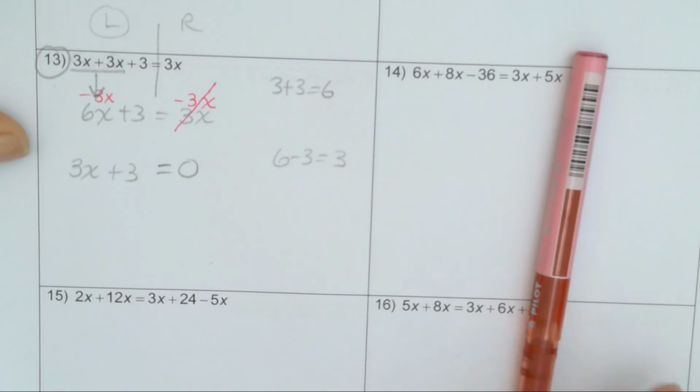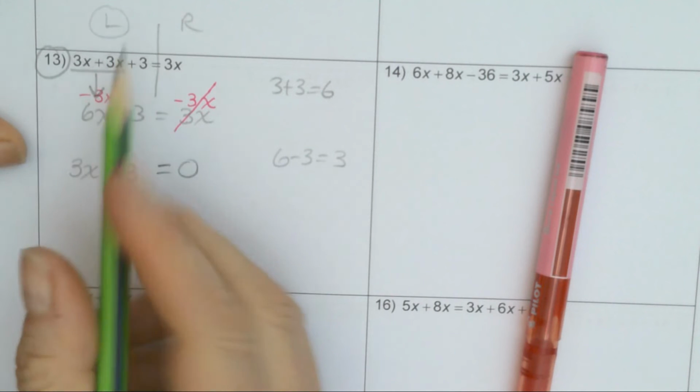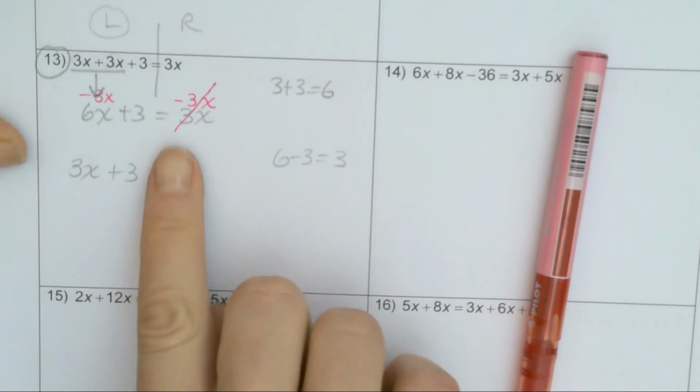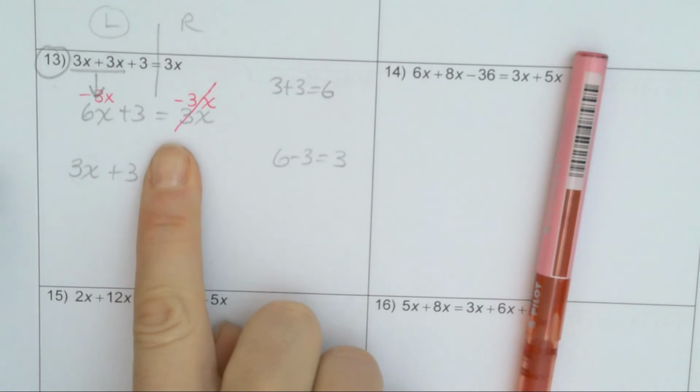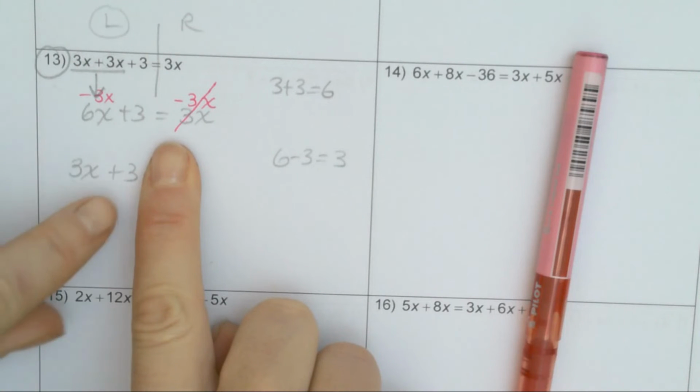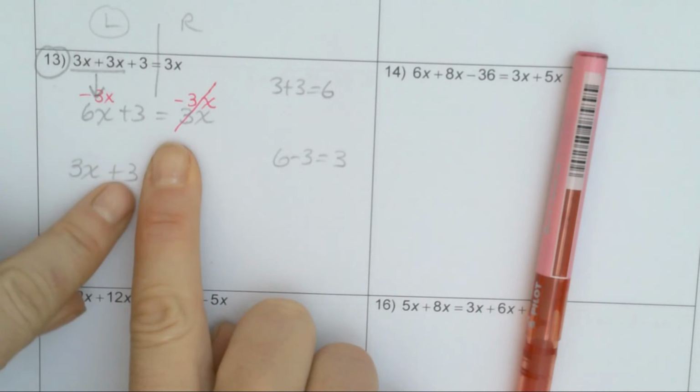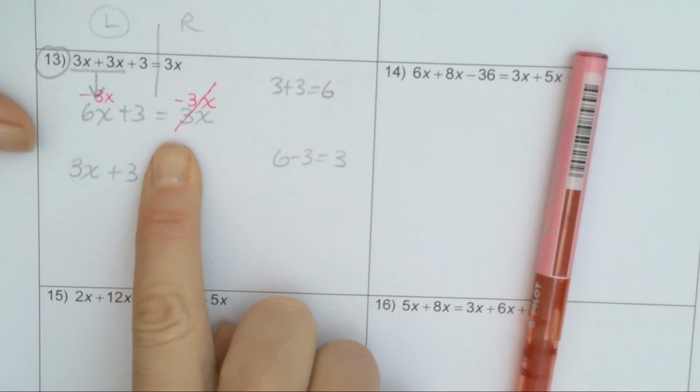Now we say, who's on the wrong side? If we only want letters on the left, okay, look at this. This is like the close friend, and this is like the neighbor. This one is on the wrong side, so we have to move it. How do we move it? How do we move the neighbor?